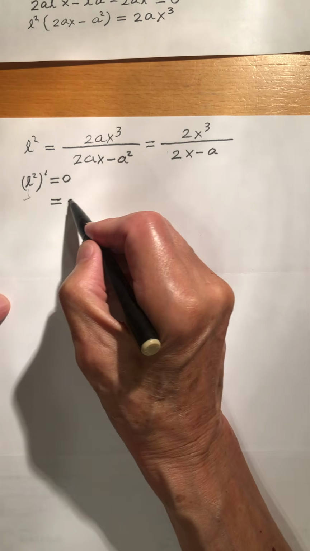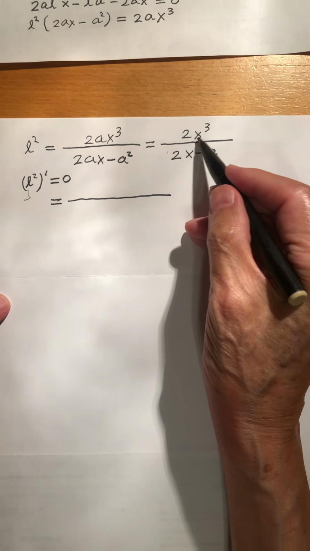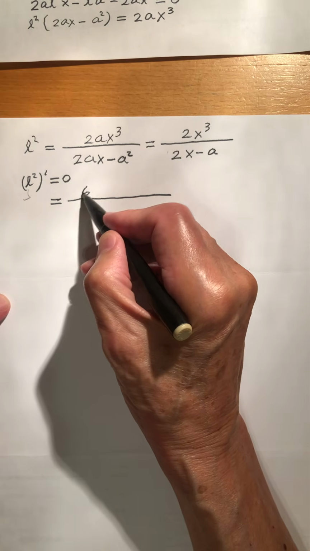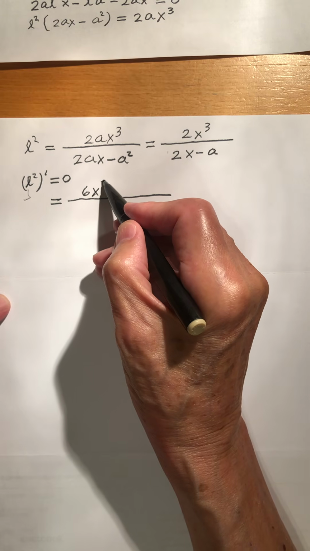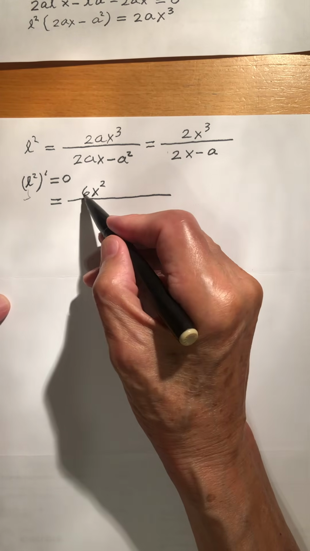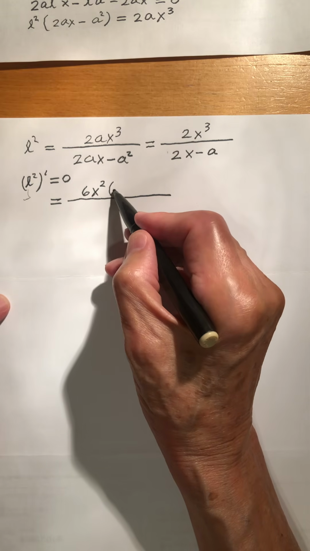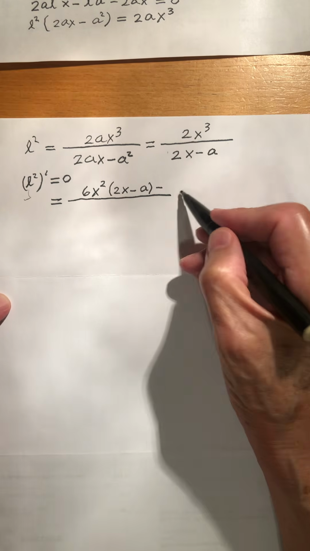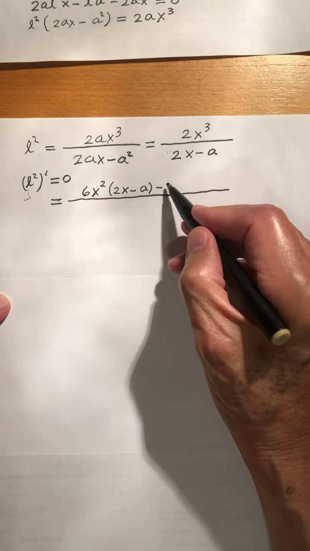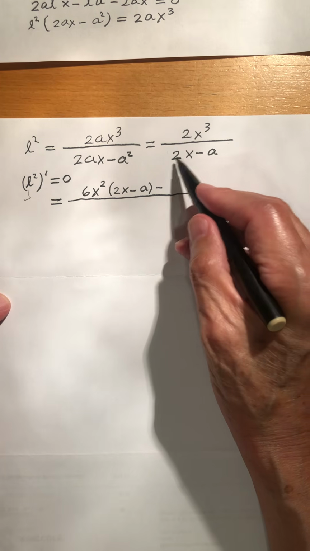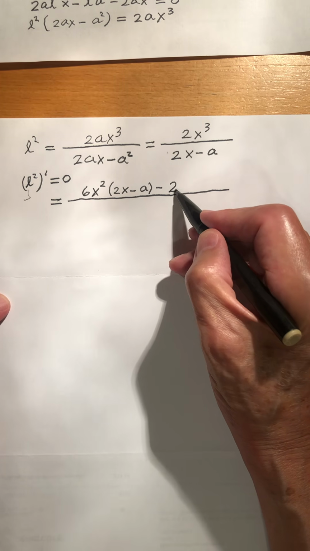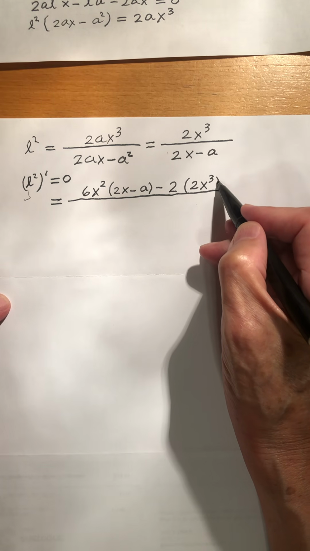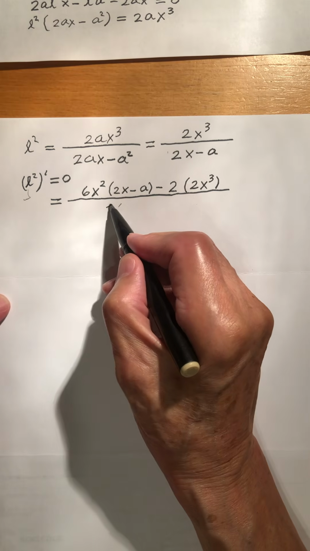So u prime is the top derivative. 2 times 3 is 6, so 6x squared. This is u prime times v, minus v prime times u. V prime is the derivative of this, which is just 2. This is v prime times u, divided by v squared.